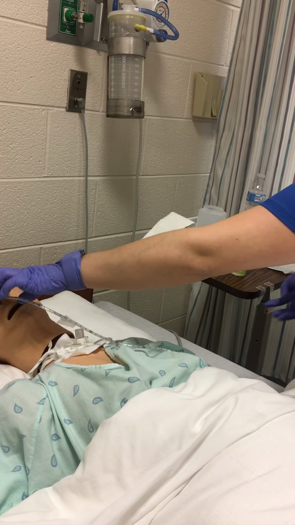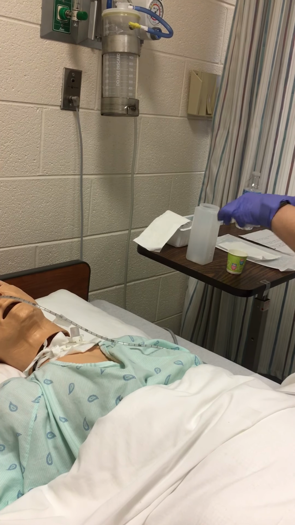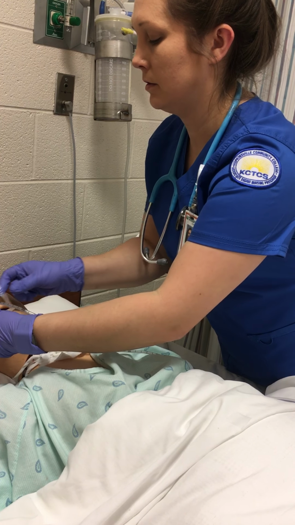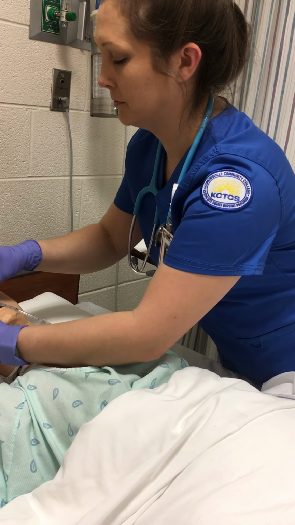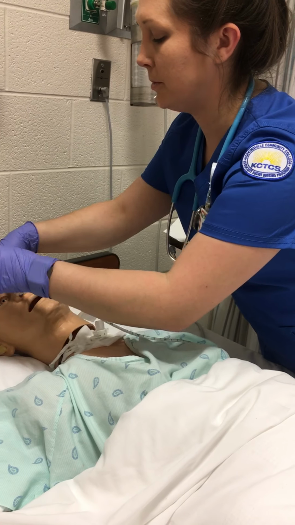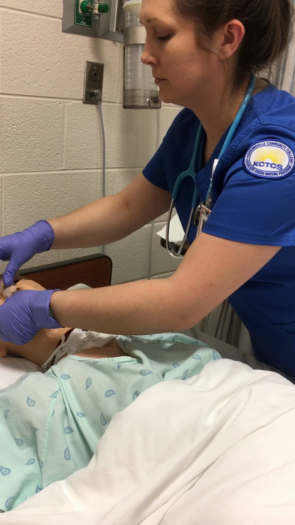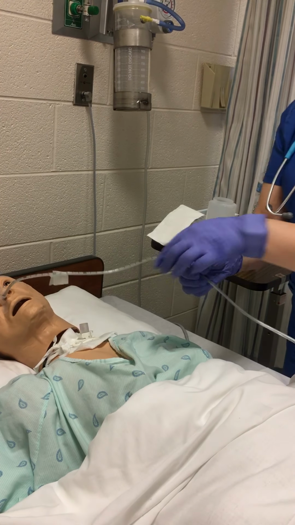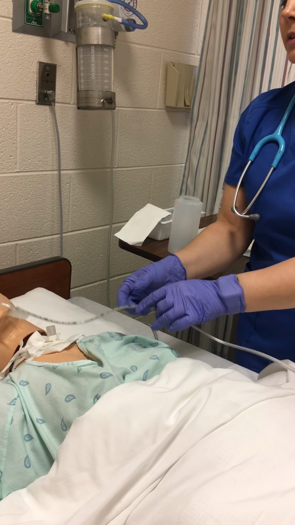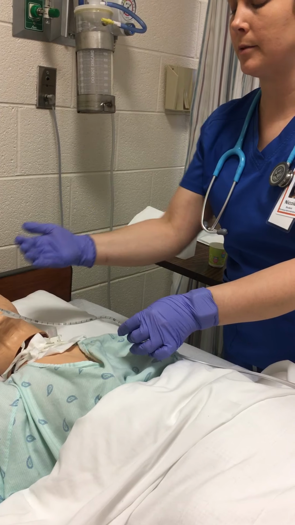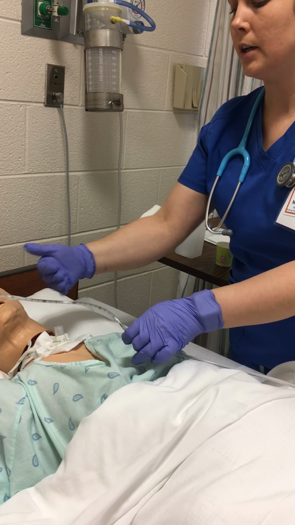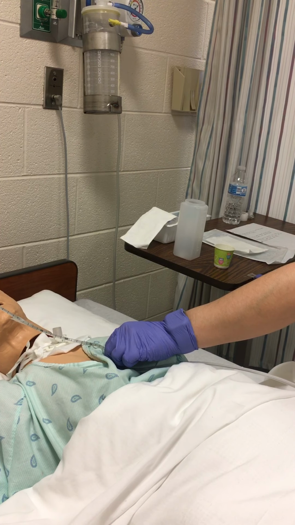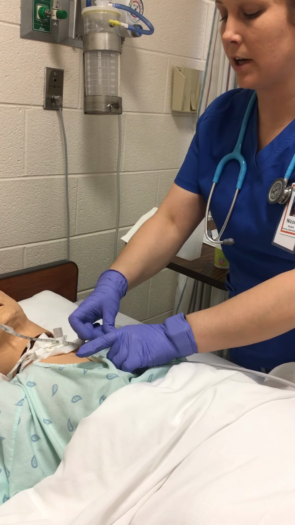Then I'm going to tape the tubing to his nose. And then I'm going to tape the tubing to his gown as well. So I'm going to ask the patient to move their head from left to right to make sure that there's some leeway for him to move his head around. And then I'm going to tape it to his gown.